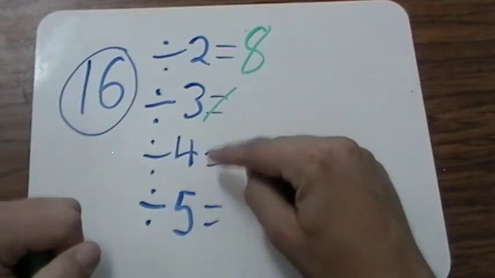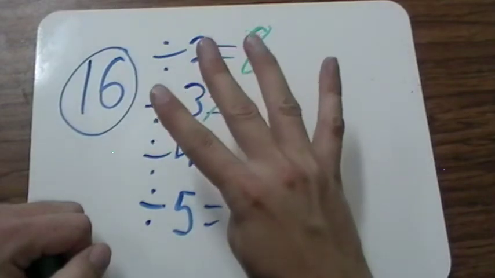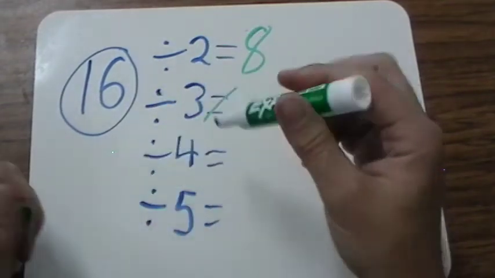Let's try 4s. Count up with me by 4s. 4, 8, 12, 16. It is. 16 divided by 4 is 4.